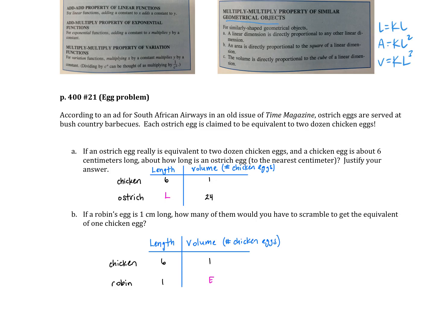Here we go. Looking at this first example, according to an ad for South African Airways in an old issue of Time magazine, ostrich eggs are served at bush country barbecues. Each ostrich egg is claimed to be equivalent to 2 dozen chicken eggs. So if an ostrich egg really is equivalent to 2 dozen chicken eggs, and a chicken egg is about 6 centimeters long, about how long is an ostrich egg to the nearest centimeter?